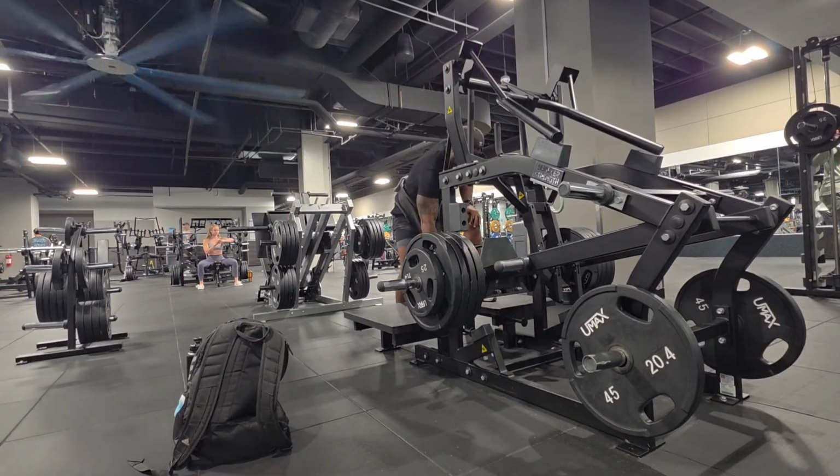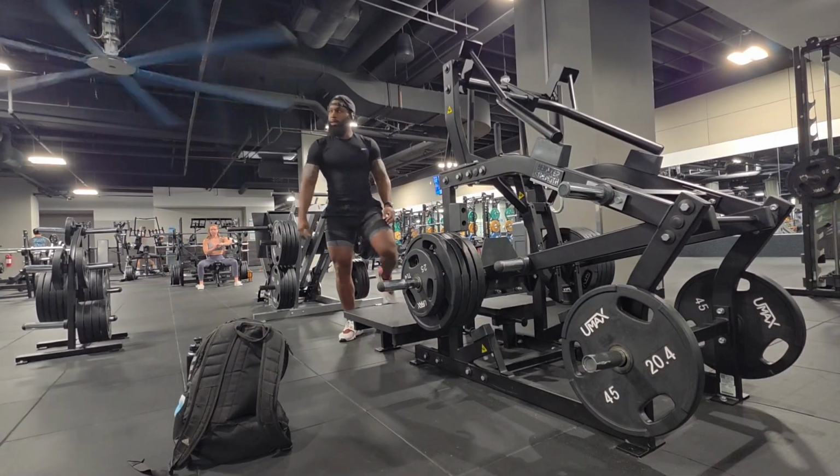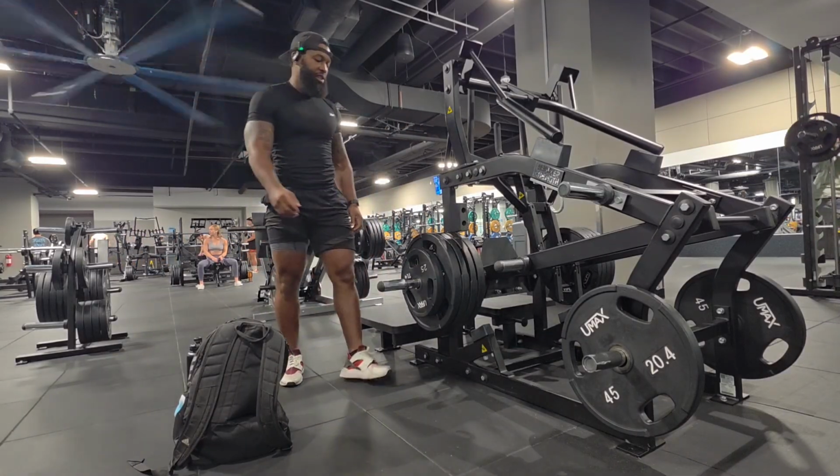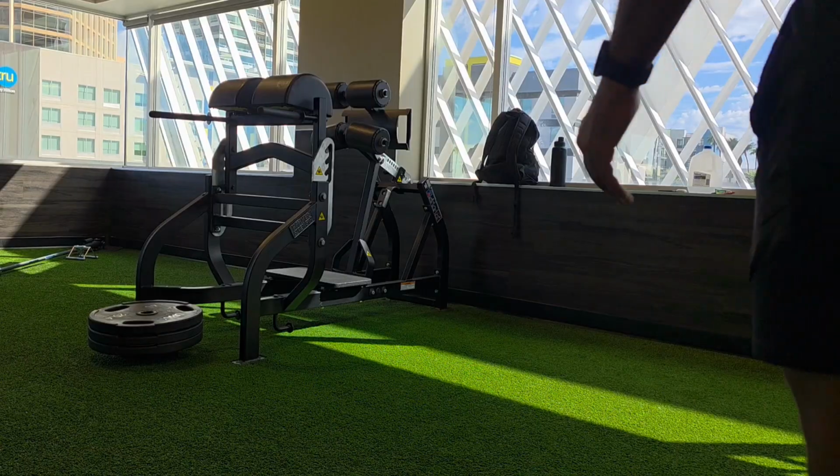All right, there we go. I only had about 2 left in the tank, so good I didn't go up to 5 plates. I would have overshot it for today. So now we're gonna go to the next, get some accessories.